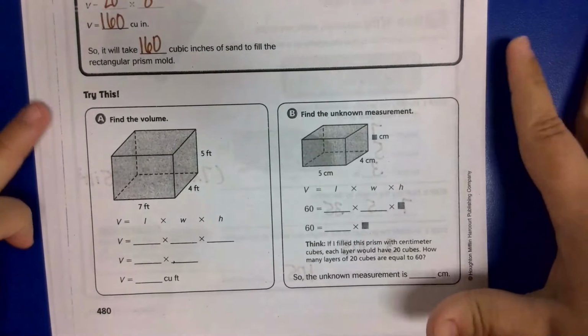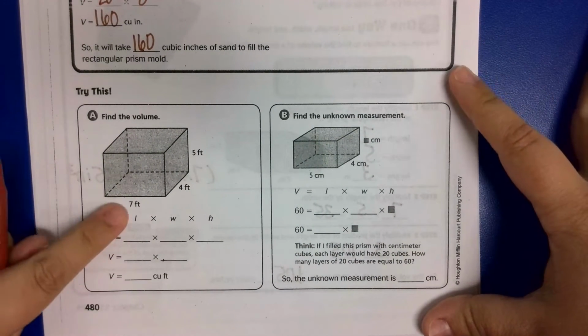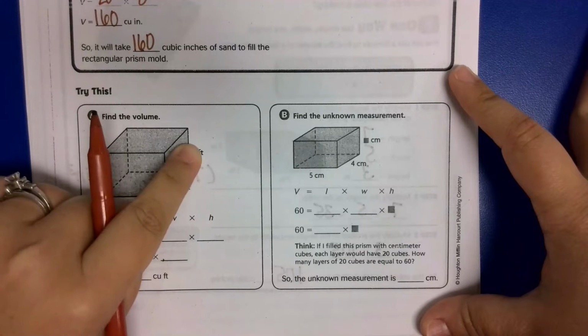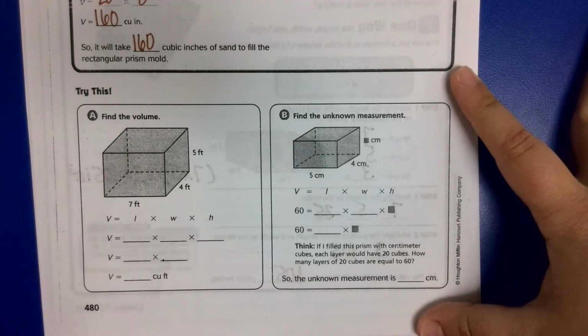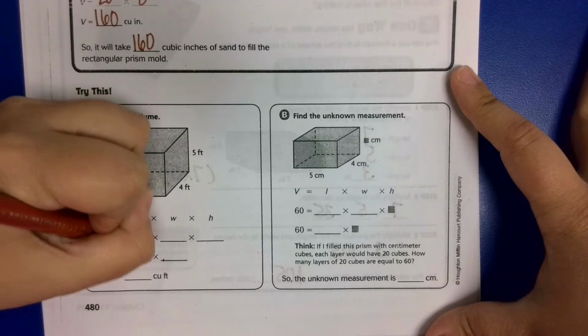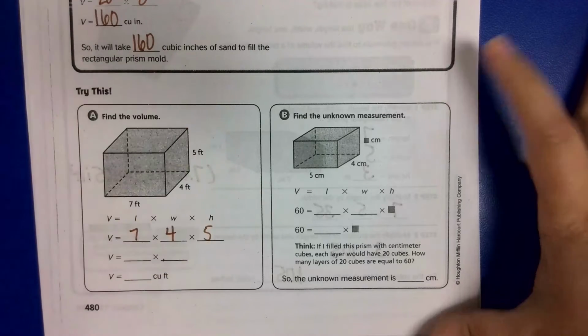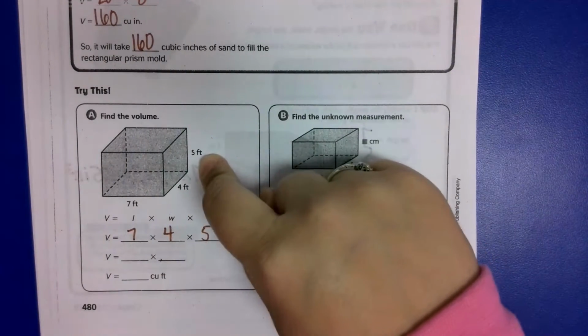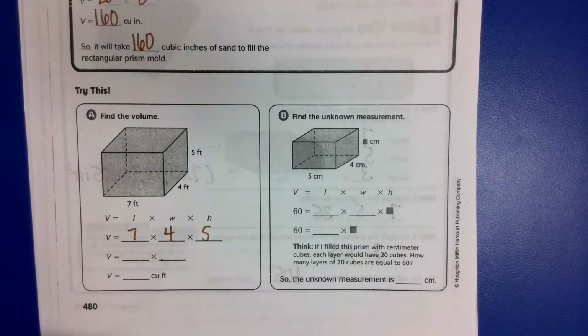Okay, so down here, if we're going to find volume on this one, we're going to multiply our length times our width times our height. So they want us to first identify those three values. Our length is 7, our width is 4, and our height is 5, and our unit is feet. So we're going to multiply 7 times 4.